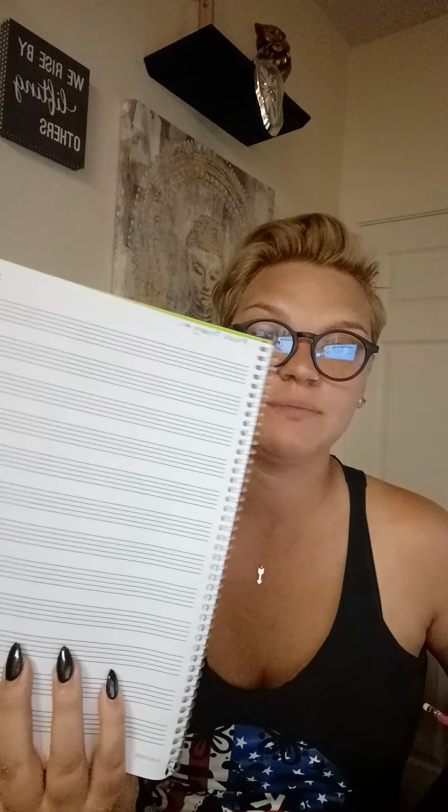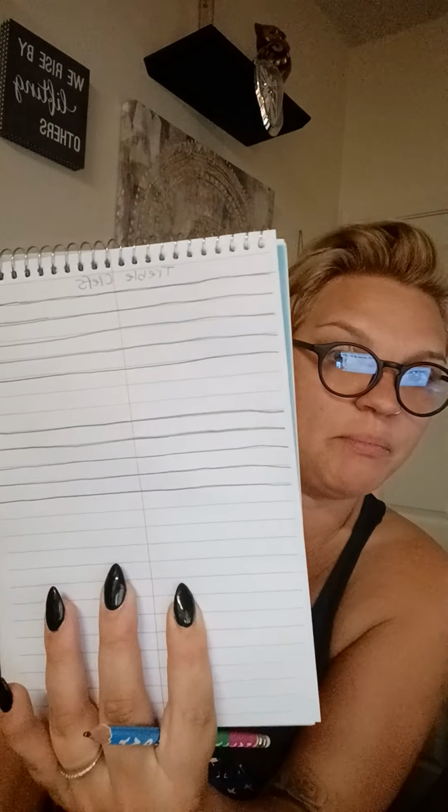So these are really small. So I just made some bigger makeshift ones for right now because we're going to practice drawing treble clefs. I'm going to show you an example of drawing one first, and then we're going to go from there.